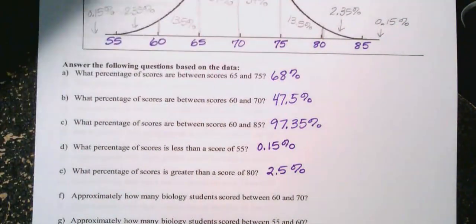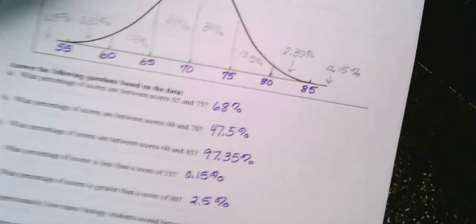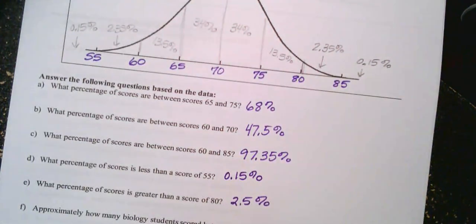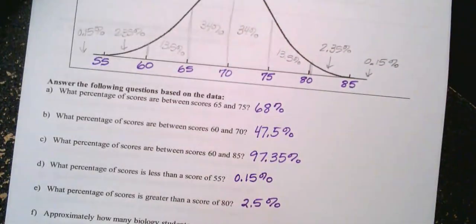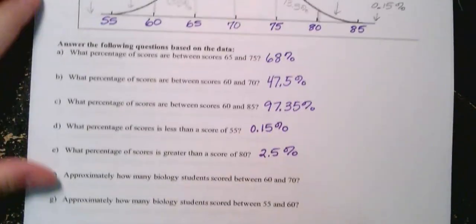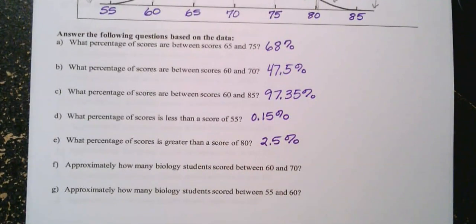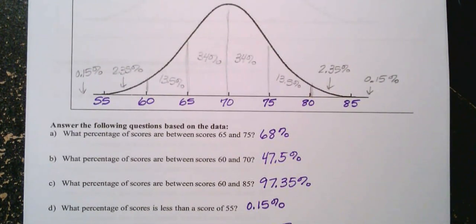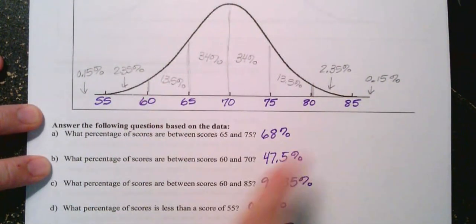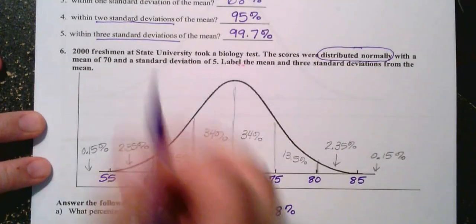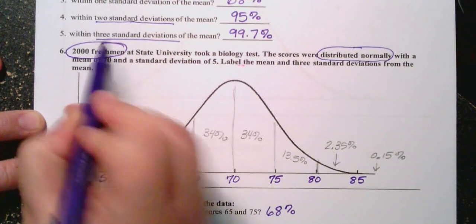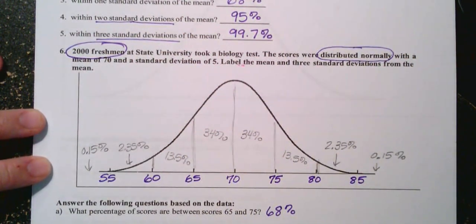Part F, approximately how many biology students scored between... I've got speakers in my way, I'm trying to get out of the way. There we go. Approximately how many students? How many students is a different question than what percent. And what percent is what this tells me. So in order to know how many students, I'm going to have to figure out what percent, but then I'm going to have to go back up here and use the fact that the total number of students represented by the entire chart is 2,000.